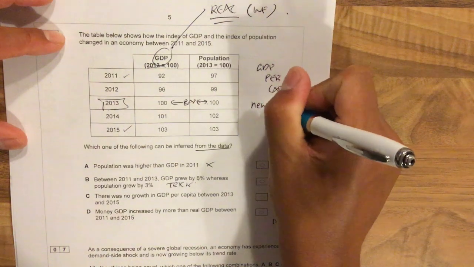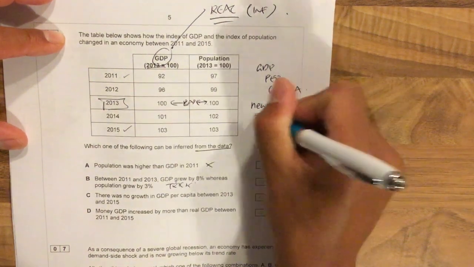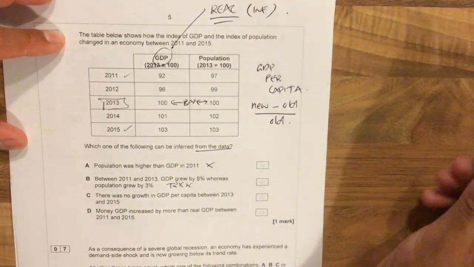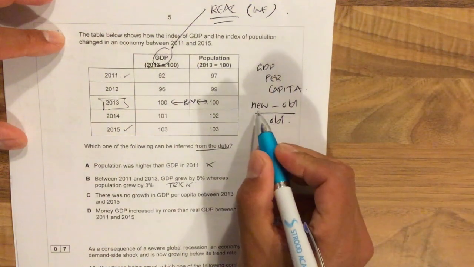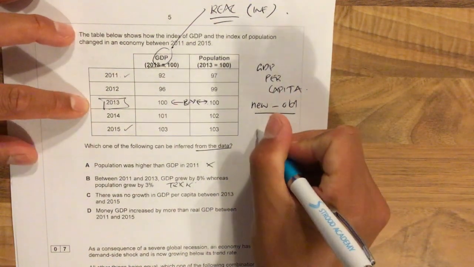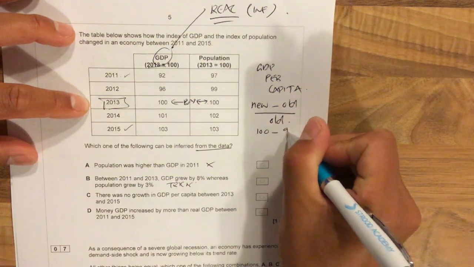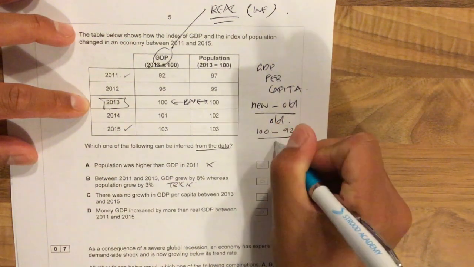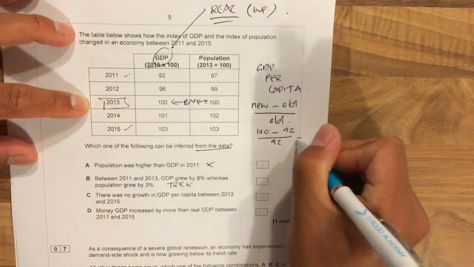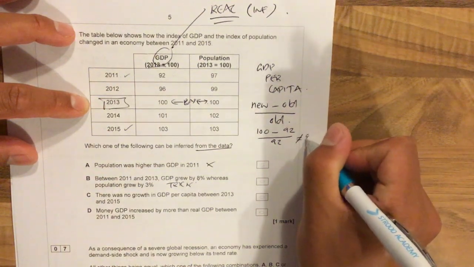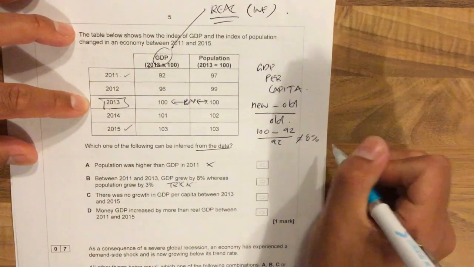Remember, it is new minus old over old to get your percentage change. So your new would be 100, your old would be 92 in the case of GDP. And if you work that out, it does not equal exactly 8%.